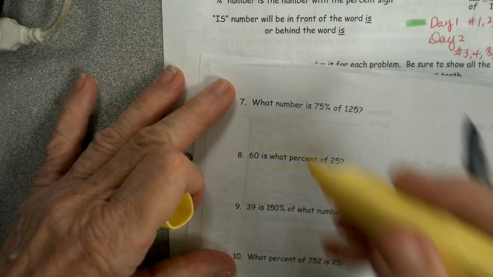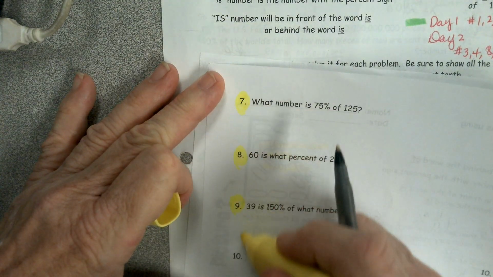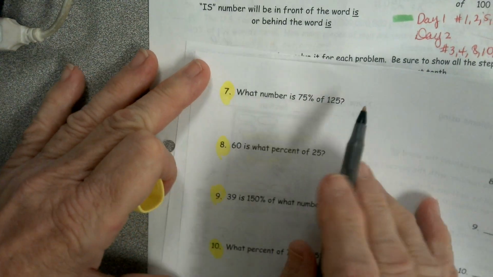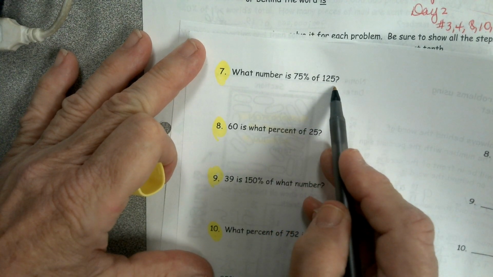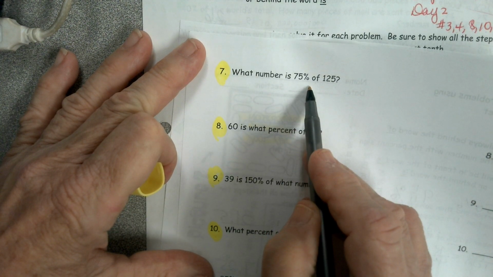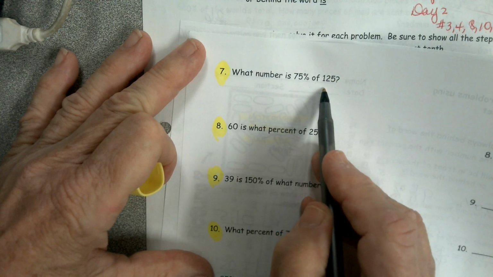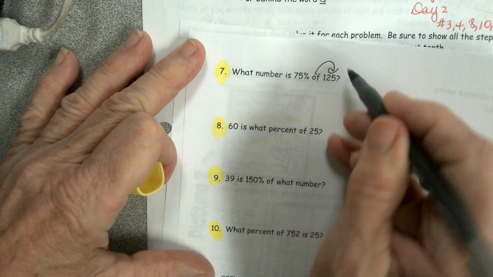Okay. 7, 8, 9, 10 on these. So on this one, 75% of 125. Do I have the percent? Yes. Do I have the total? Yes. So you're missing the part.